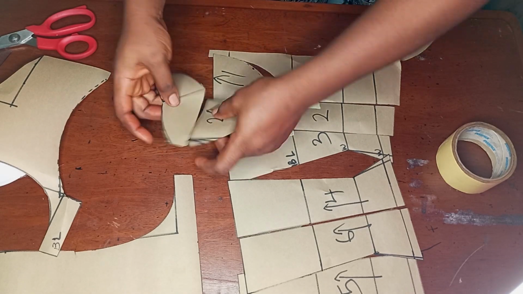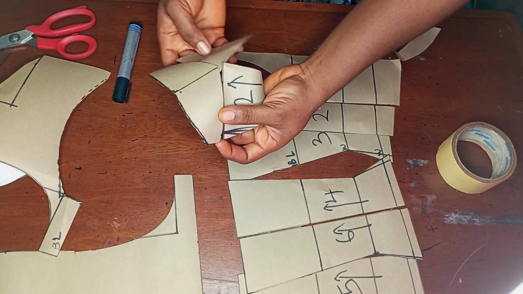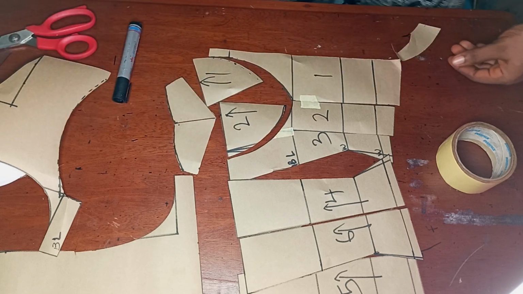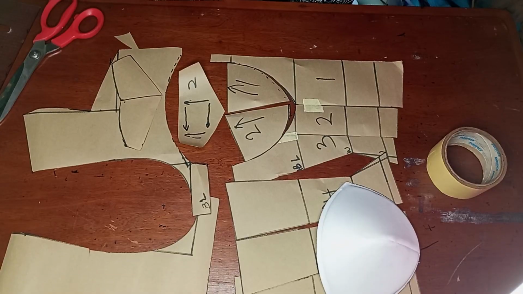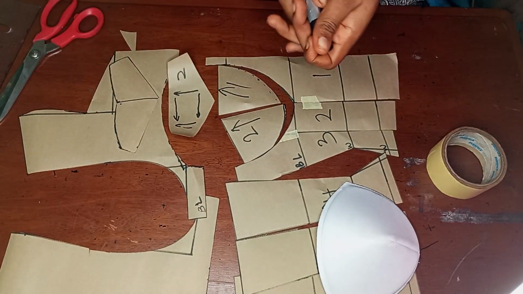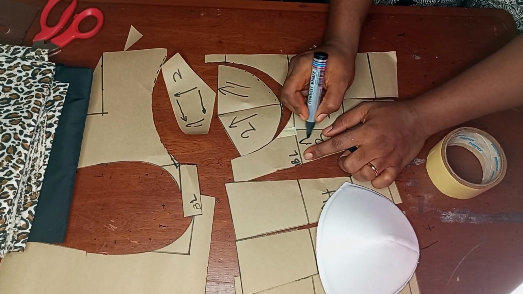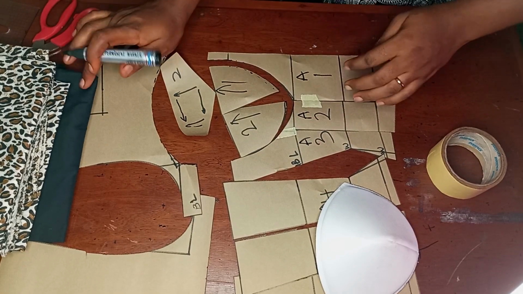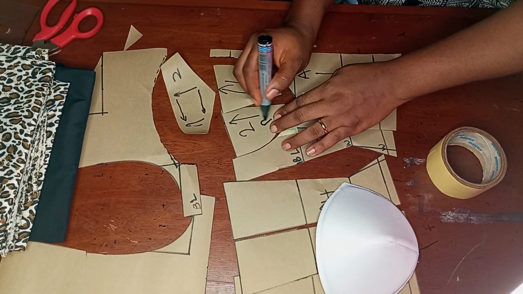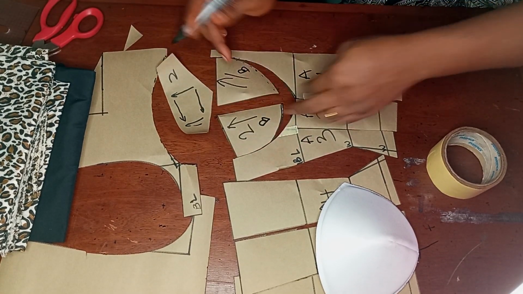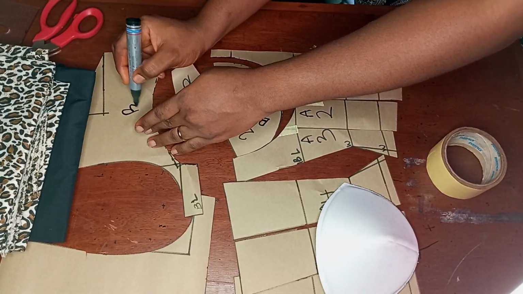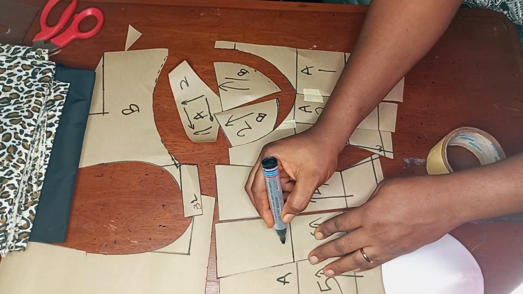I'll be using A for the animal skin and B for the black material. So that is what I'm doing now.